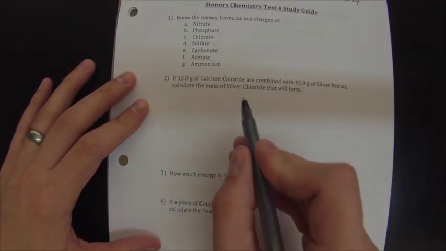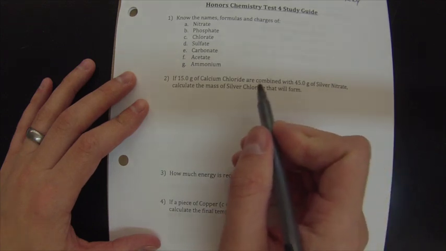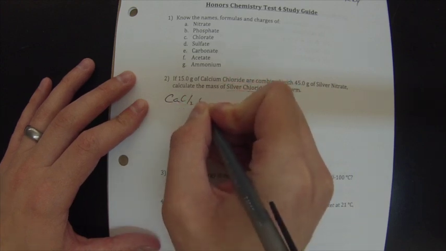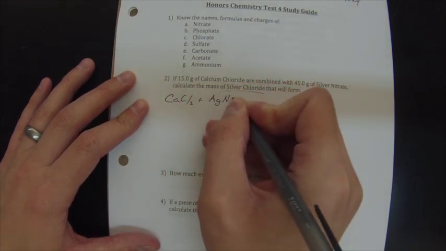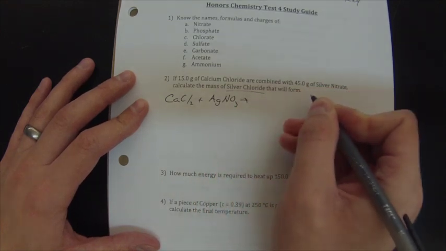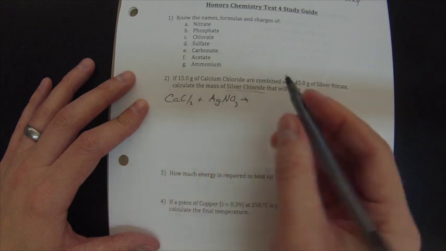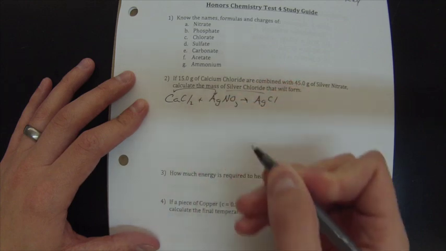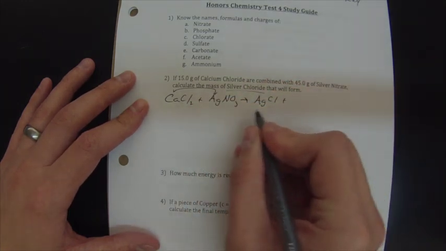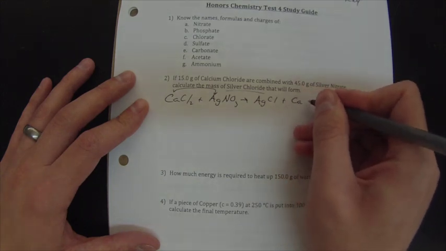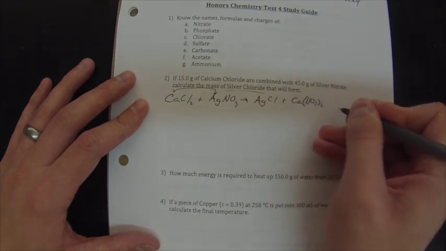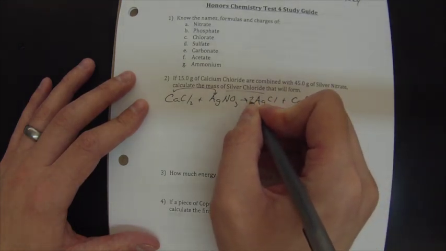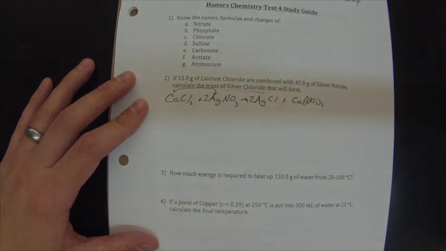So for the second part here, calcium chloride is combined with silver nitrate, and we want to know the mass of silver chloride that forms. So first things first, we should write our formula out here. Write our equation. I tell you two of the reactants and I tell you one of the products. You should be able to come to this on your own by just switching the positives. But if you can't, you should be able to deduce what would obviously be left. And then you need to balance this. So we would just do this and this. All right.